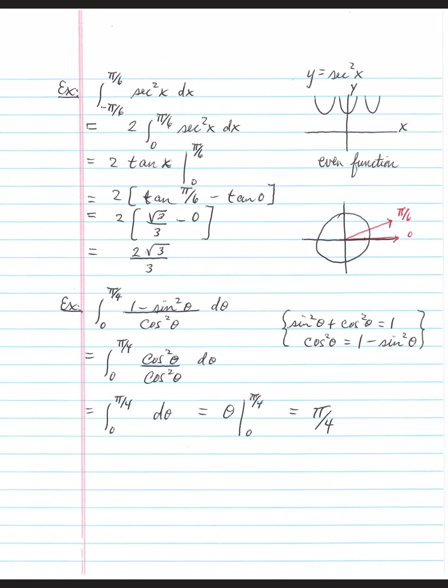And then our last example, the integral from 0 to pi over 4. And this is one where we can use a handy trig identity to make our problem easier. The Pythagorean identity sine squared theta plus cosine squared theta is equal to 1 can be transformed if you subtract sine squared theta from both sides. If you do that, cosine squared theta is equal to 1 minus sine squared theta.